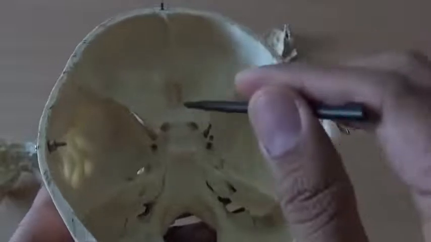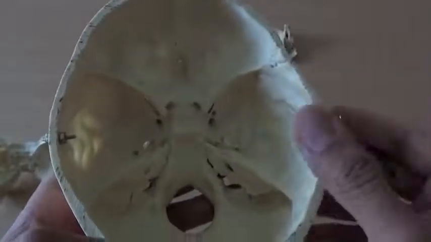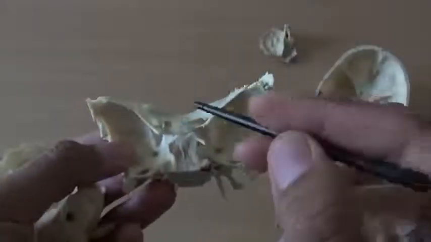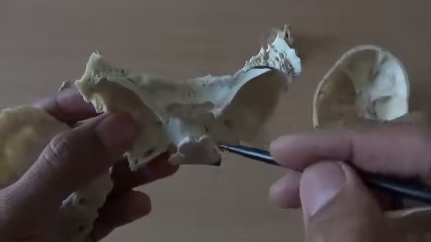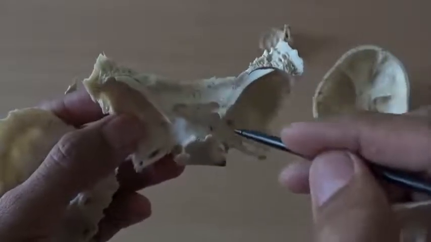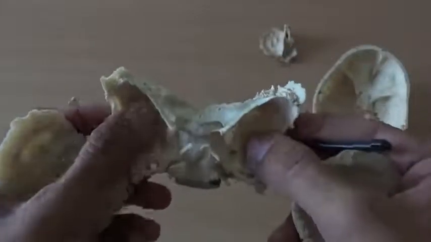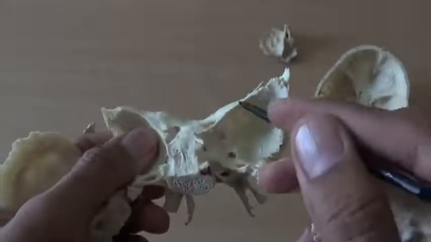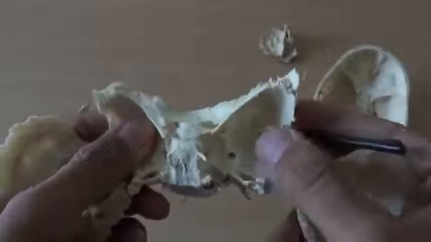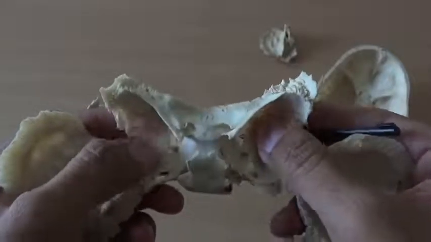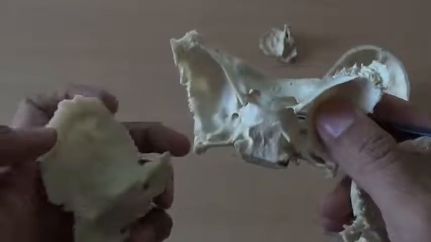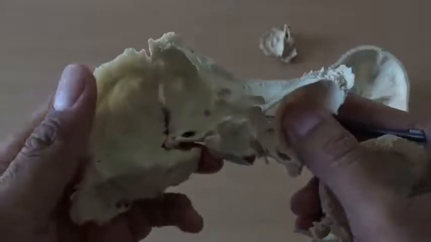Now let's see the bones contributing in formation of middle cranial fossa. Now we know this is sphenoid and this is its body. So the median area of middle cranial fossa is contributed by body of sphenoid. Now on either side these two are expanded greater wing of sphenoid. Okay, so that will contribute to form lateral area of the middle cranial fossa, and posteriorly that lateral area is contributed by squamous part of the temporal bone.